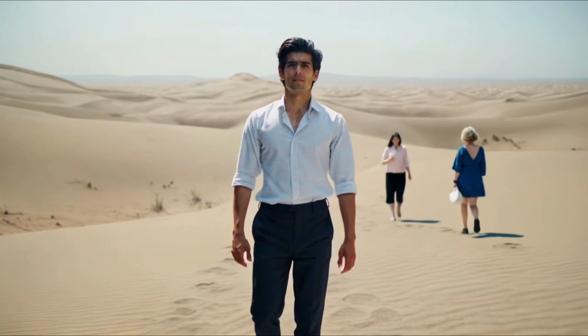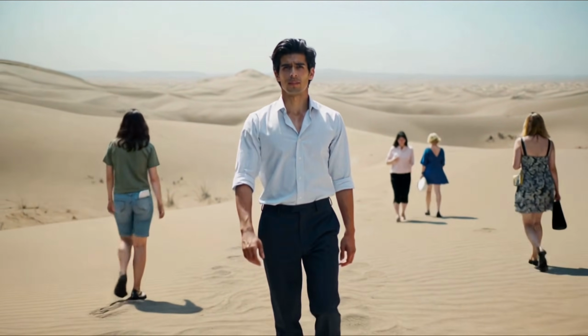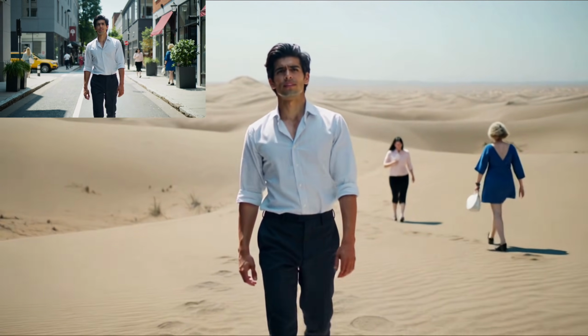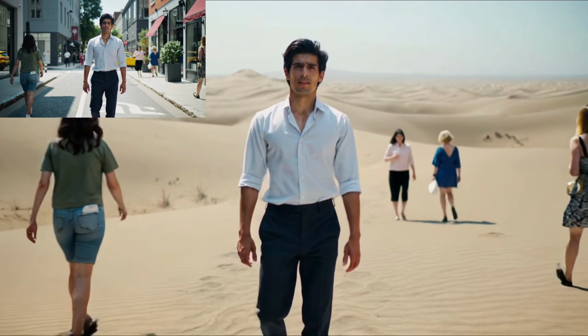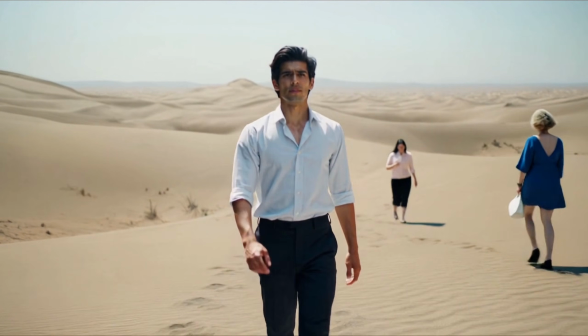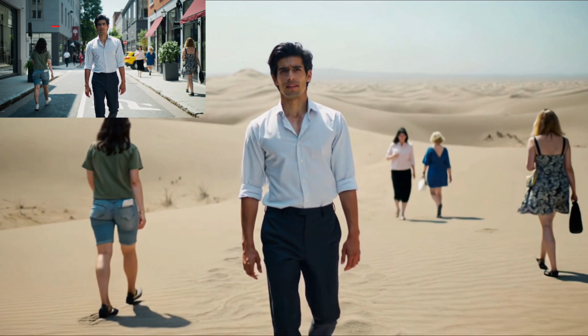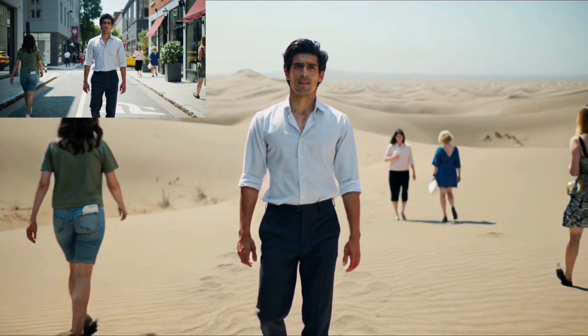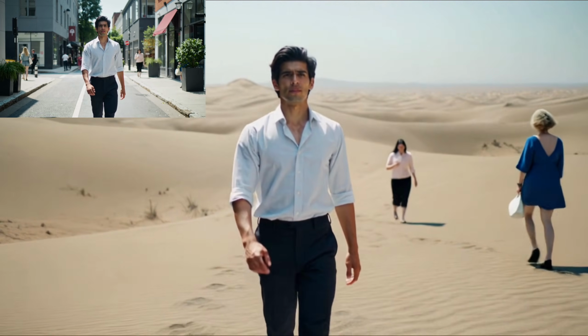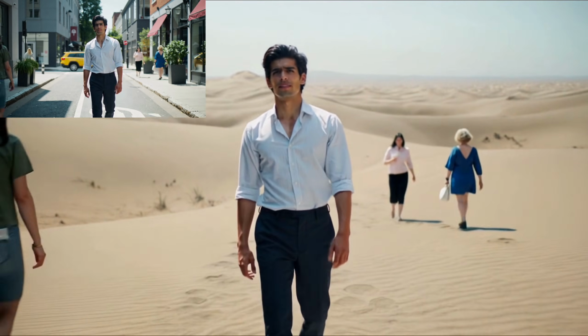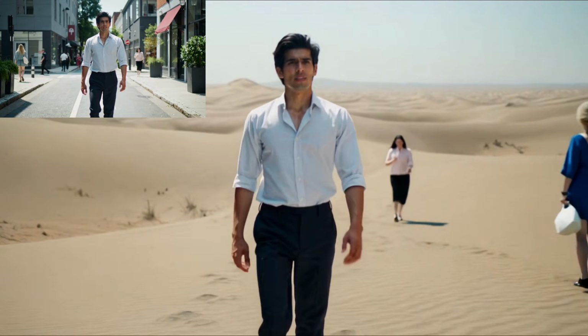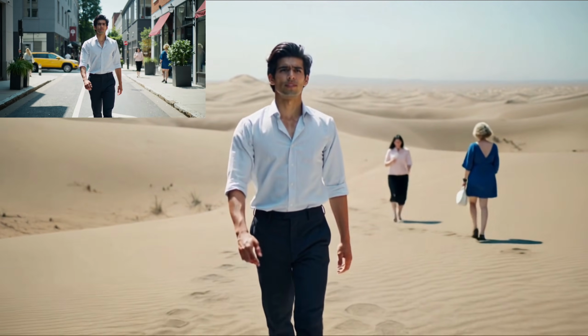Incredible, right? The entire street, the buildings, all replaced by an endless desert. Look at this woman right here. Kling O1 adjusted the lighting on her perfectly. Plus, check out the shadows and the way the sand sinks under their feet. Everything looks seriously realistic. So, for scenarios that require changing the environment without getting too complex, the model can handle it pretty well.